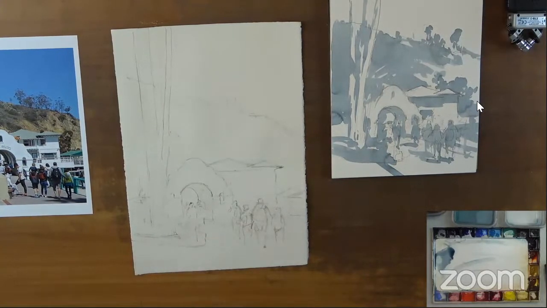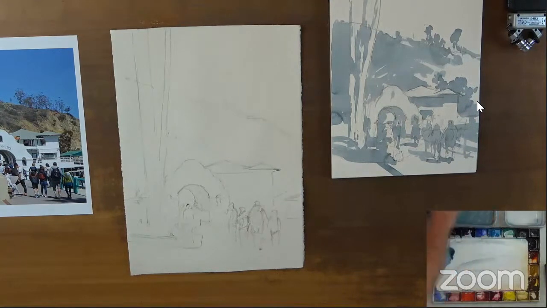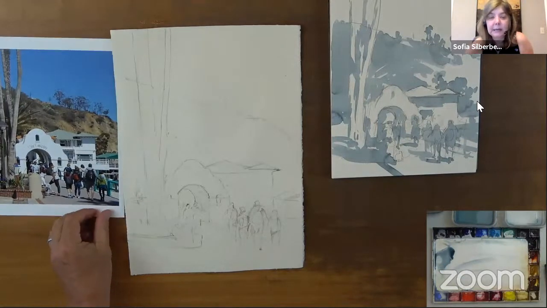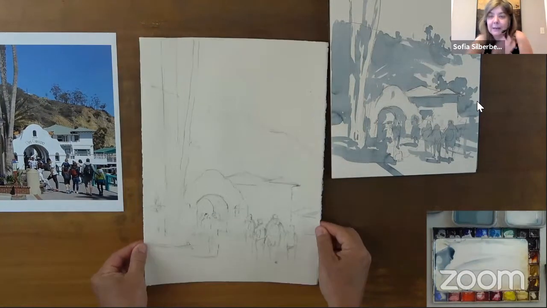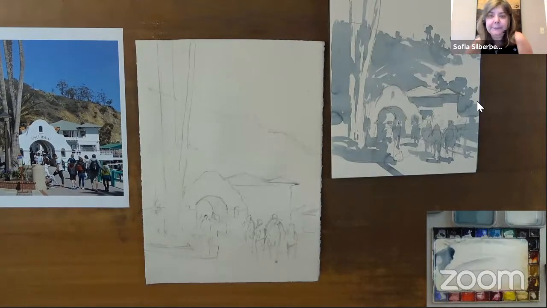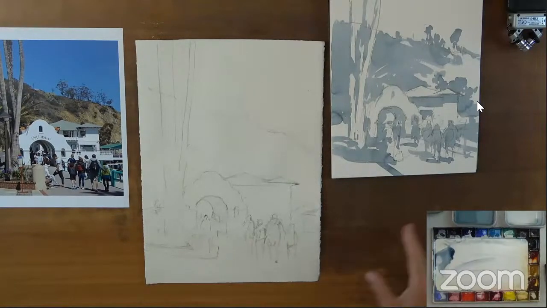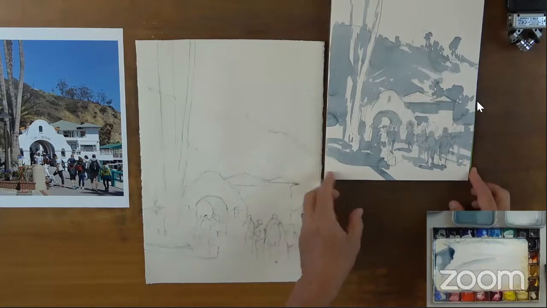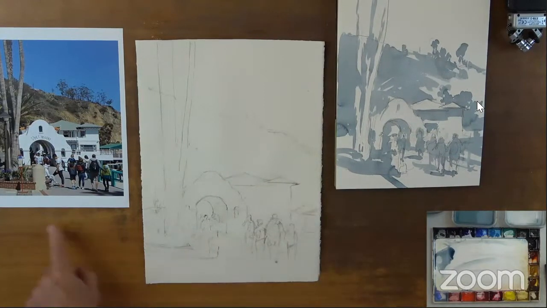Okay, that allows me to get my first wash on here without it getting streaks and stuff on it. So now, all I need to do is fill in with light colors all these areas that I left white paper on my value study. So unless I wanted a white, I'm going to start by putting some of these pale grays and warm tones down here on the sidewalk.